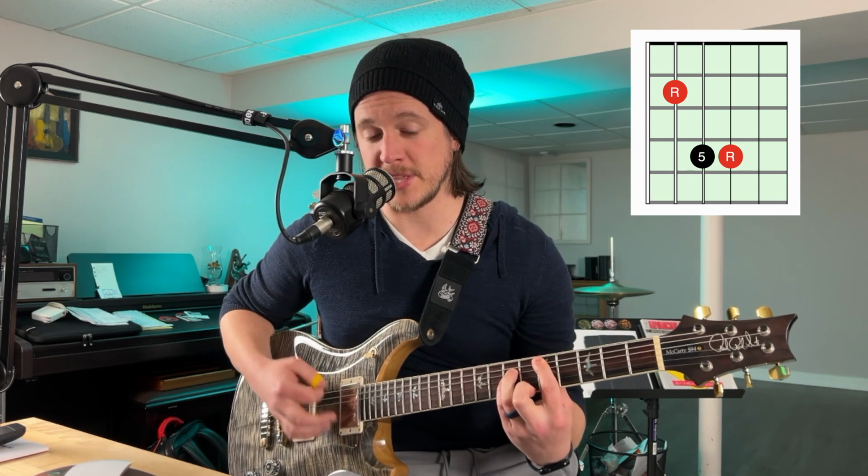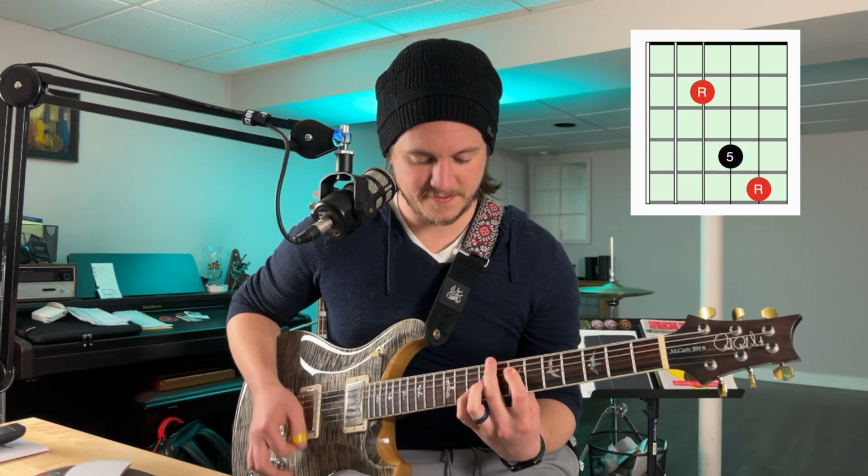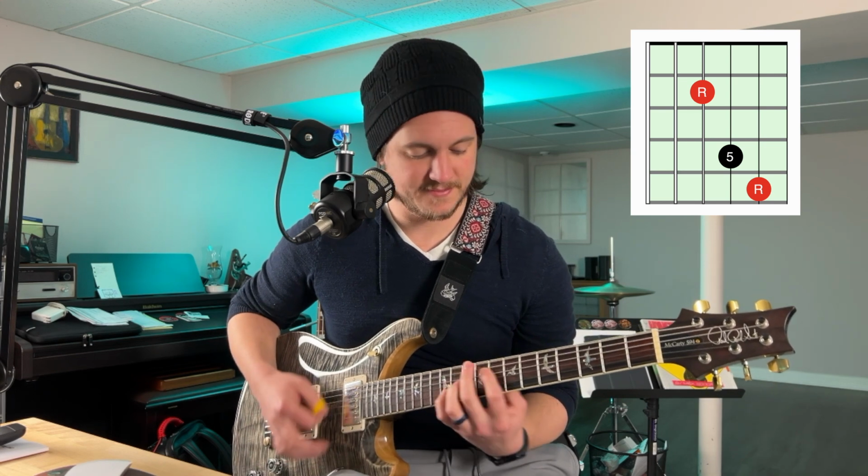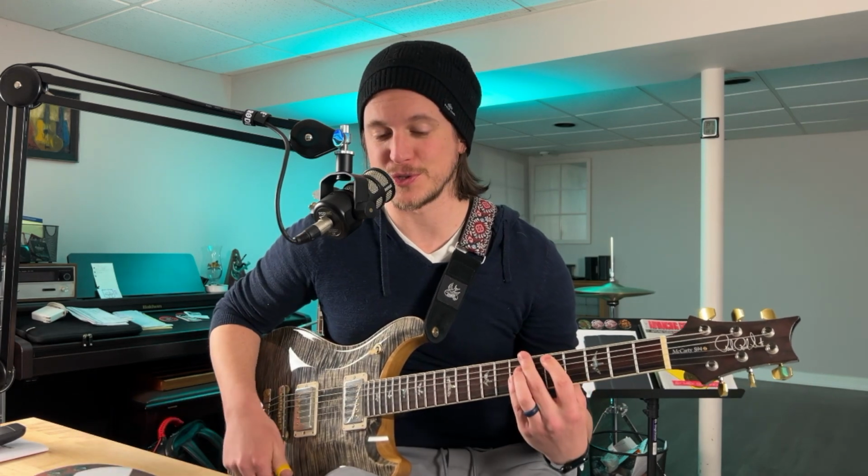Same octave, different places. So that was all root position power chords. Now I'm going to start adding some inversions. Here we go. Let me go back to the start of this, and I'm going to play some inversions during this as well.